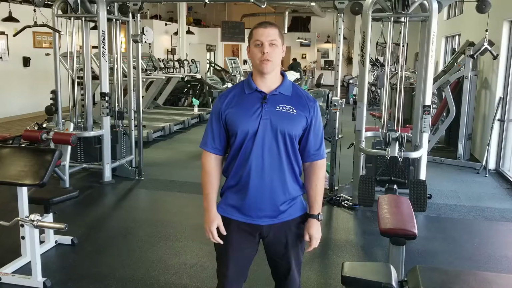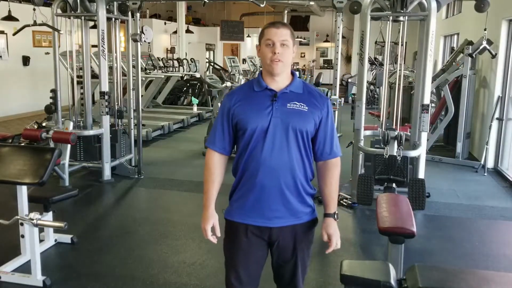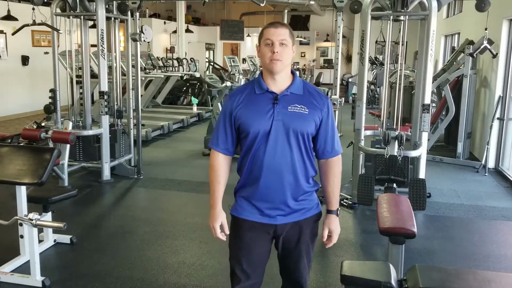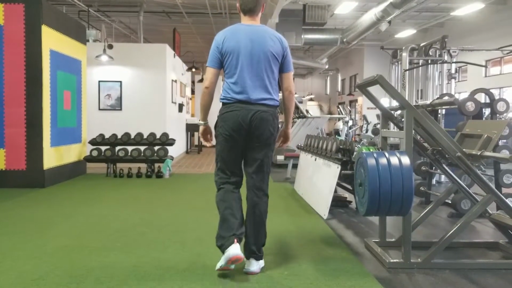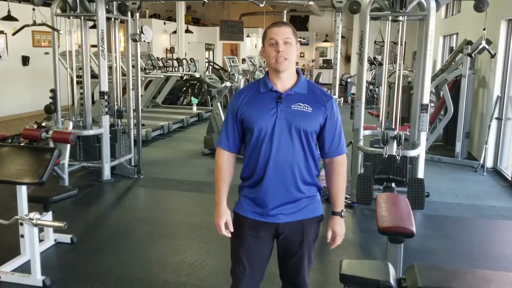I just wanted to share with you a few of the most common gait deficits I see as a physical therapist. One of the first deficits I see is pelvic instability. Having weak trunk muscles can cause the hip to drop or rotate when you're standing on one foot. The second deficit I see is hip weakness. Having lateral hip weakness will also cause the hip to drop when you're standing on one foot.